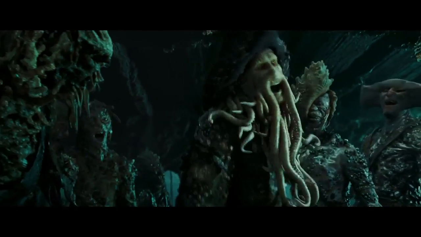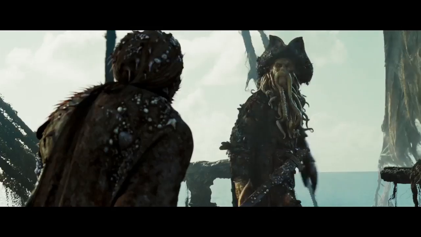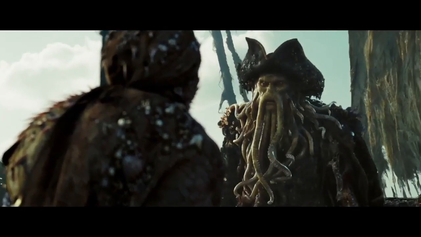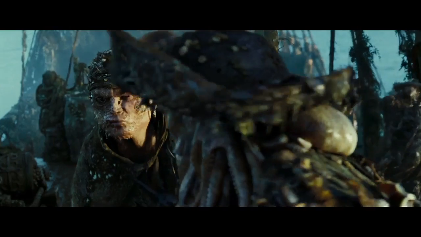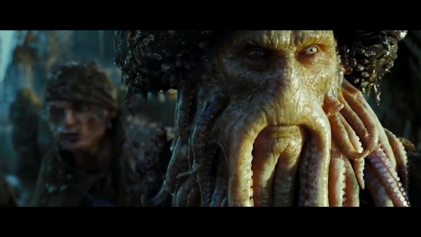The computer-generated Davy Jones in the second of the Pirates of the Caribbean movies was so well done that some critics mistakenly thought they were watching a live-action performance with an actor wearing prosthetic makeup.